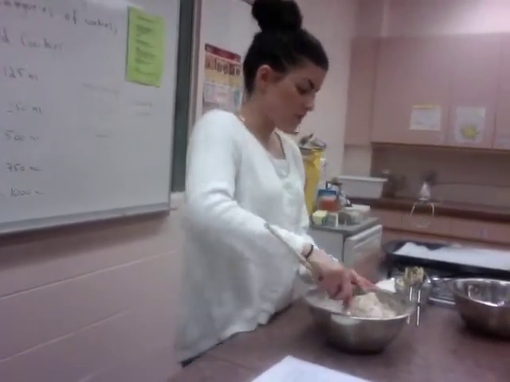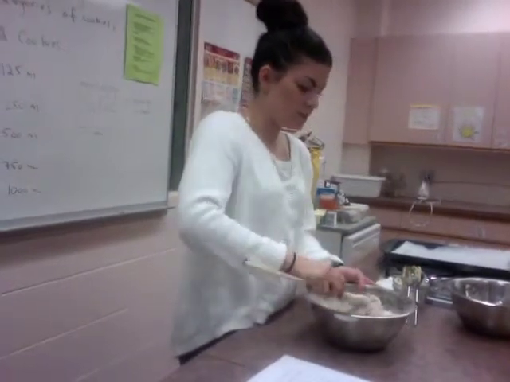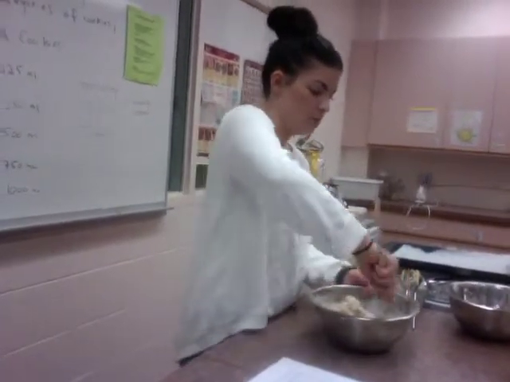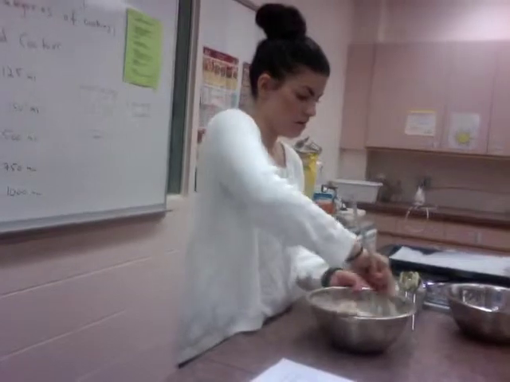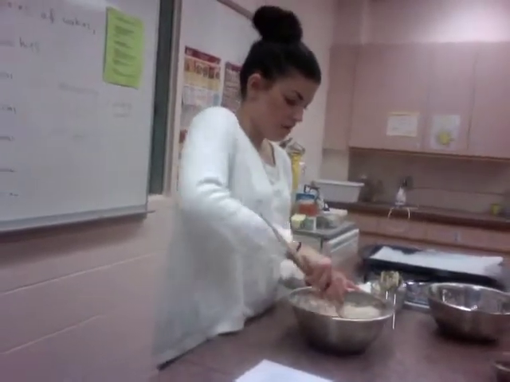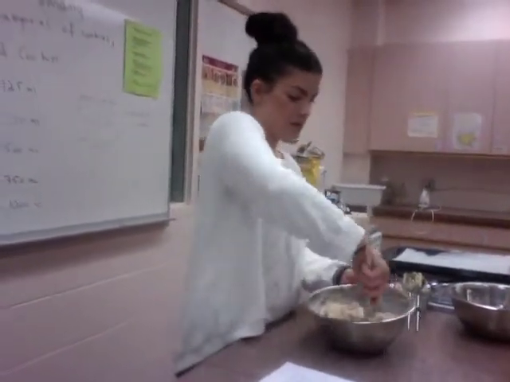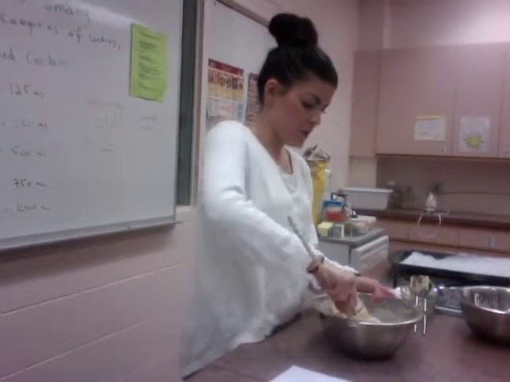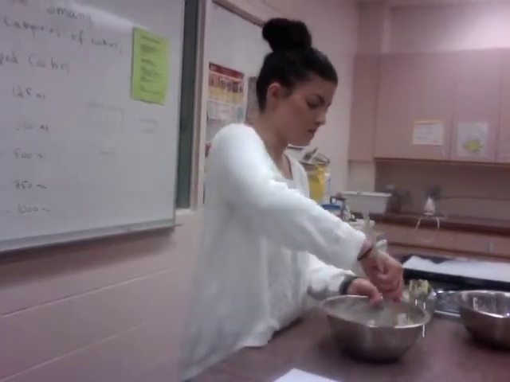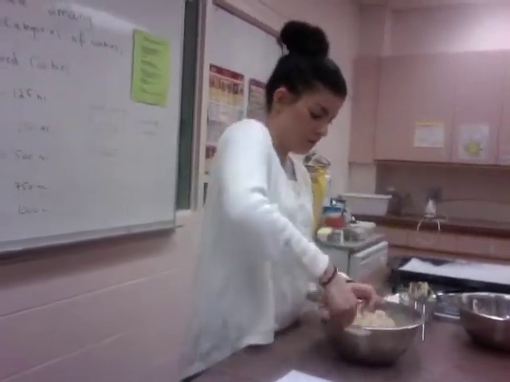Okay, so we want to make sure that all the dry ingredients are incorporated. We don't want to see any dust on the outside. We want it to be one big creamy mixture. And then once that's done, once you can see all the brown showing and the white with the flour and the baking soda and salt, then you can just add your chocolate chips.